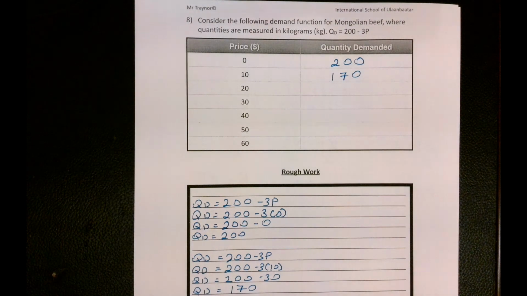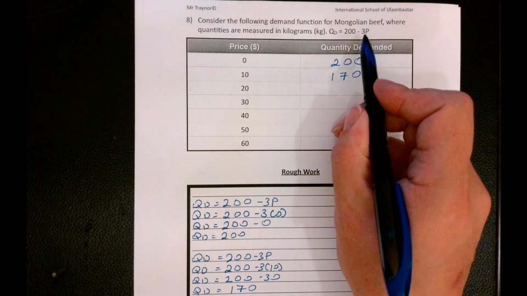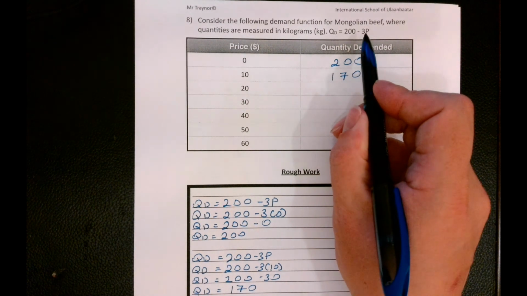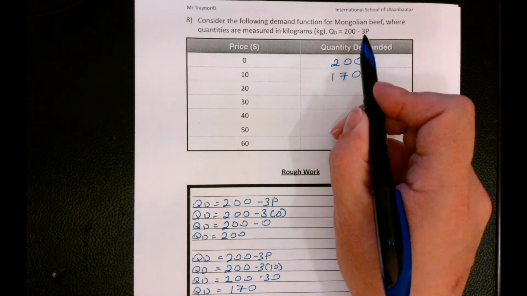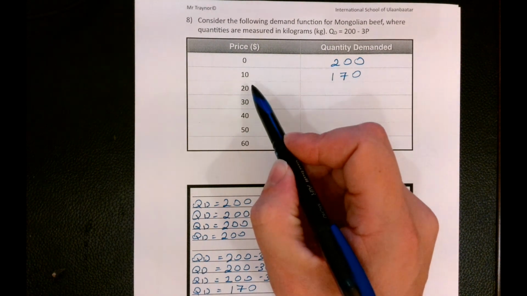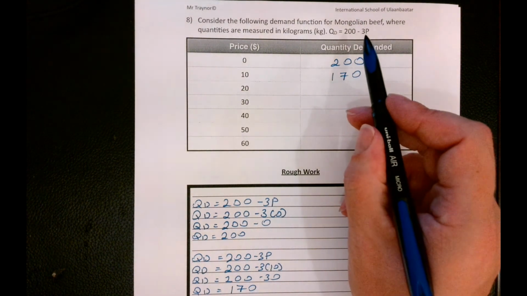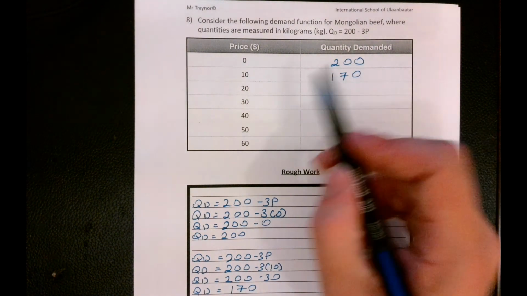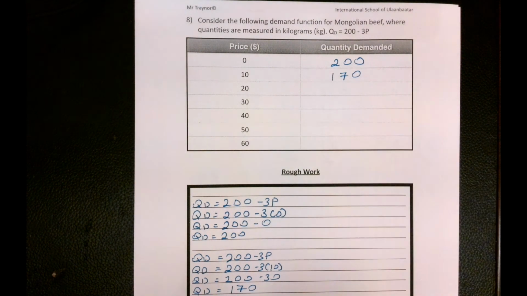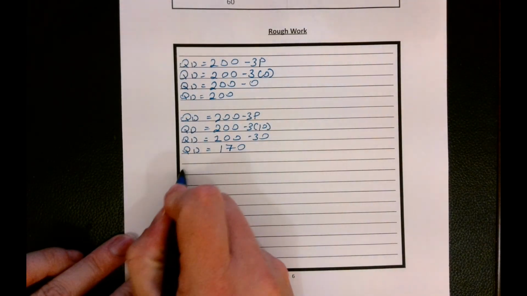Now I will continue on, but look at this. This says minus 3. Remember that. That's the slope of the demand curve when we draw it. And then these are going up by 10. So if the price is going up by 10, what do we expect the quantity demanded to fall by? Well, it's 3 times the change in quantity. Okay, I'll do another, just one, and then I shall extrapolate from there the answers. Okay, the rest of them.